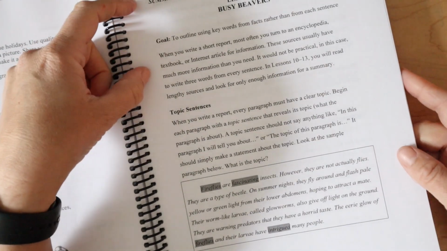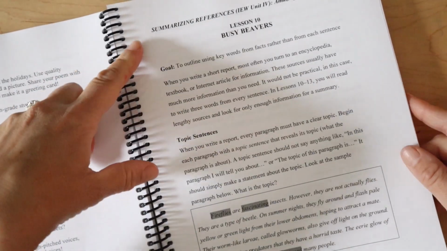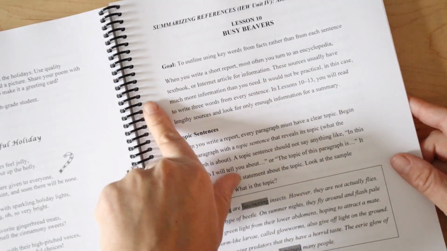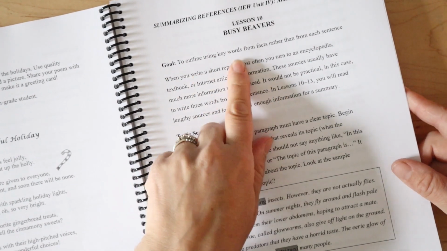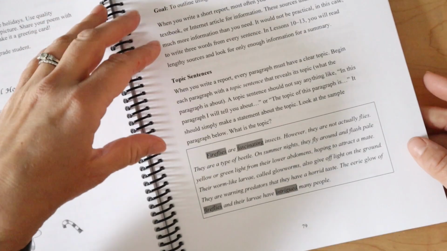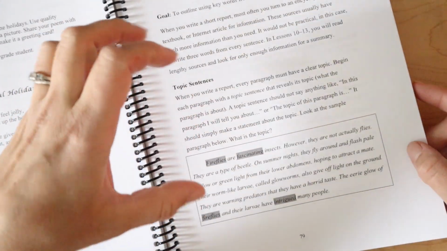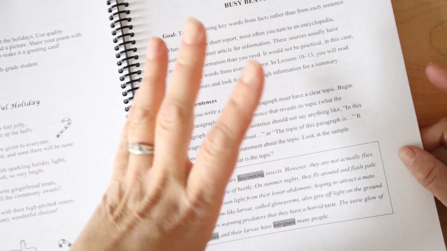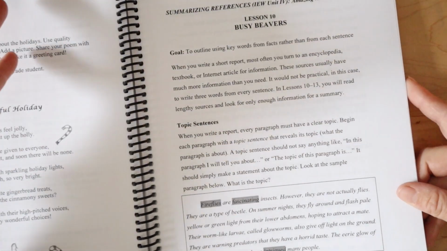okay, they're going to start learning how to summarize references. So lesson 10, busy beavers. The goal is to outline using keywords from facts rather than from each sentence. And so now instead of doing keywords from each sentence, we're thinking about big fact-wise stuff. And so learning how to summarize information is a really important skill.